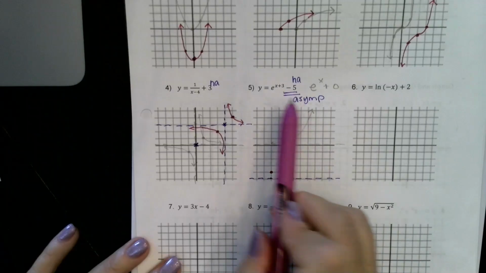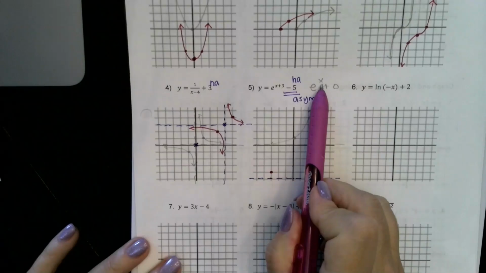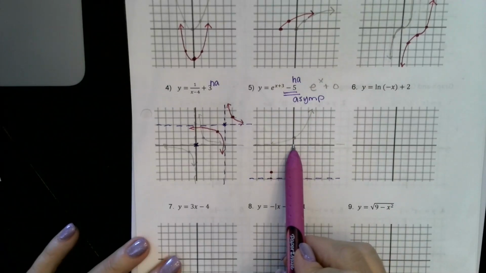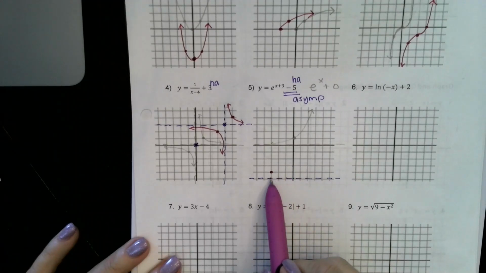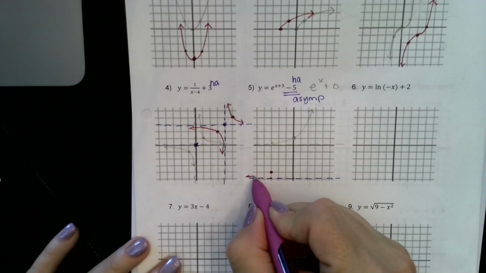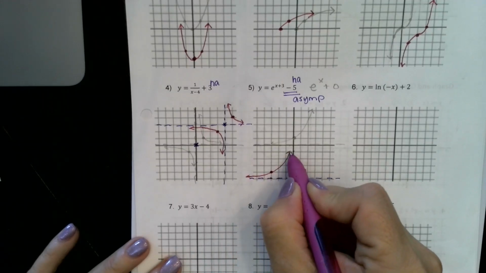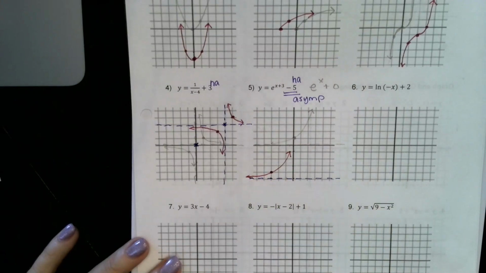Let me go through this one more time. This says shift left 3. There's no shift on this one. That's why I start right here on the y-axis. So I shift left 3, and then I'm moving up 1 from my asymptote. I approach my asymptote, and then I grow this way. So this value again is going to approach my asymptote.